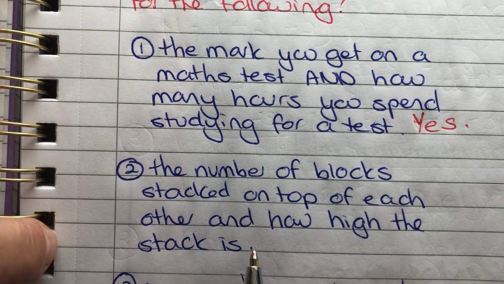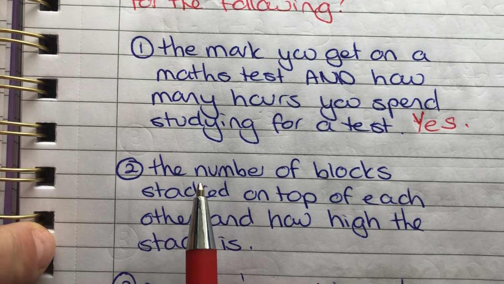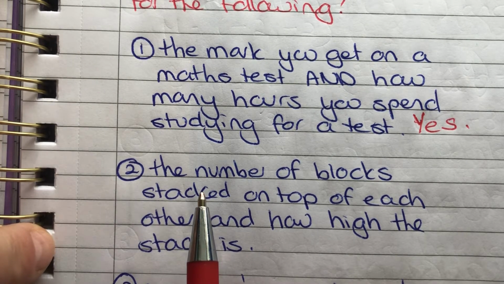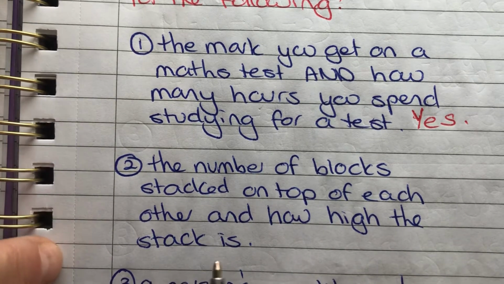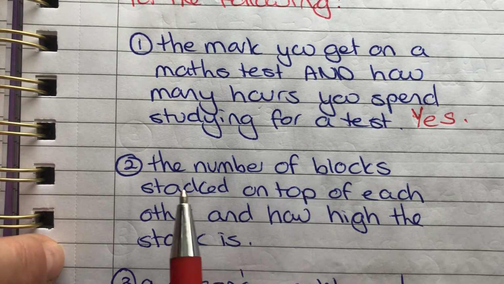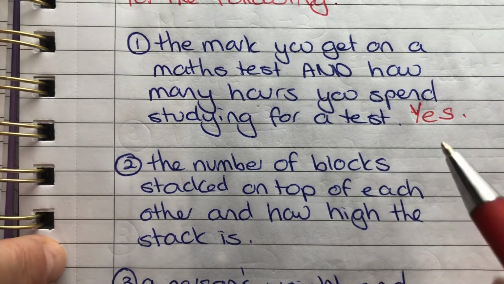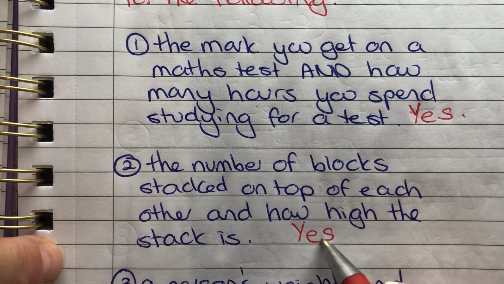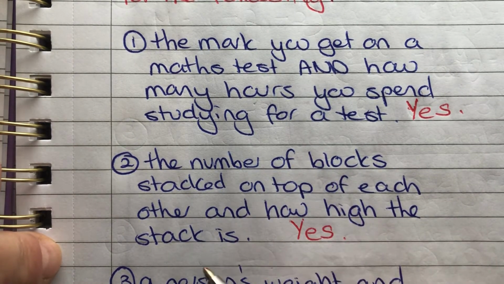All right, next one, the number of blocks stacked on top of each other and how high the stack is. All right, so if you put 2 blocks, the stack might be 10 centimetres. If you put more than 2, so you're going to put 4, then the stack is 20 centimetres. So what's happening every time? As the number of blocks increases in your stack, then the higher the stack is. So that's going to be direct proportion. As one goes up, the other goes up. And the other thing, if there's no blocks, there's no stack. So that would go through the origin.